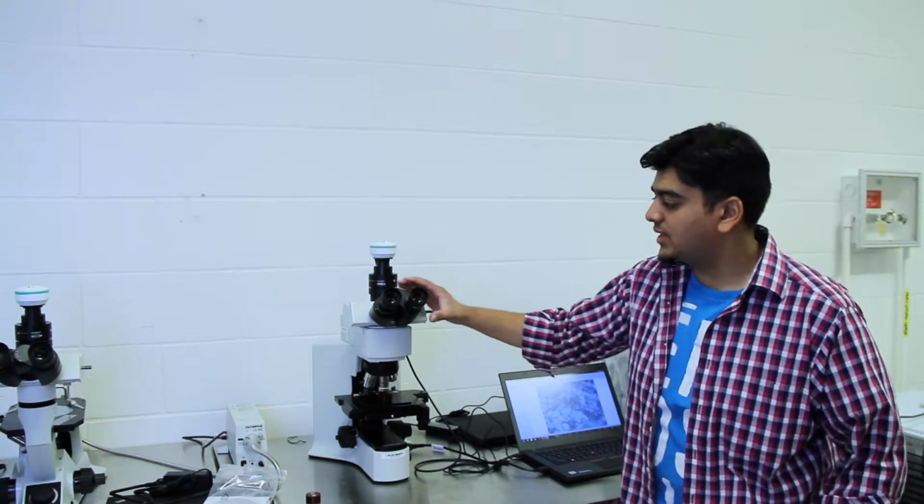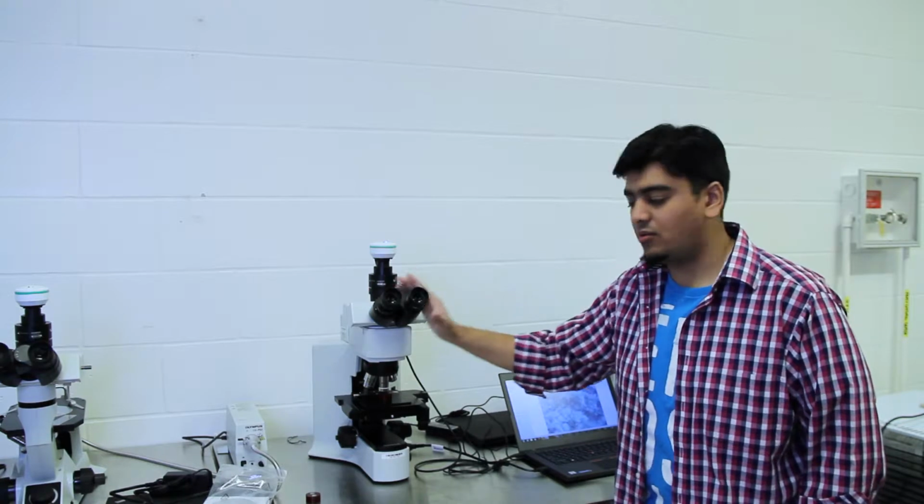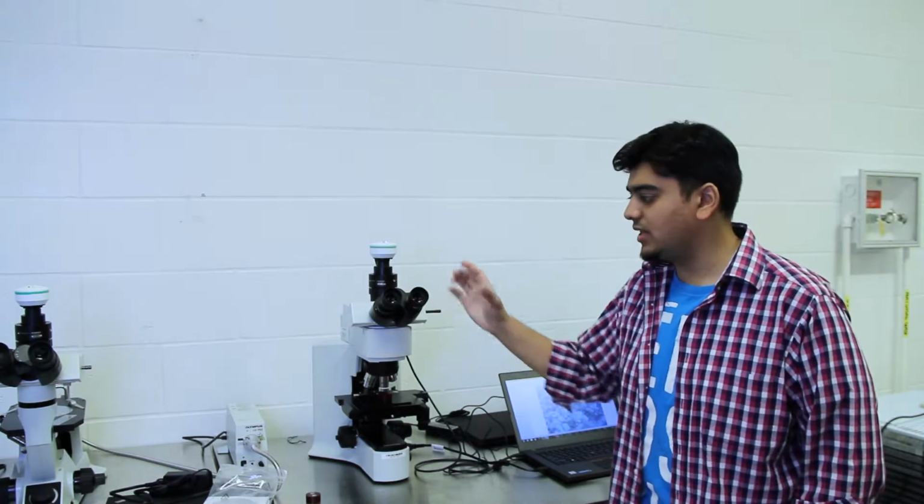So there's a couple of things to keep in mind. One is that with this microscope, or with any of the microscopes really, you don't even need to look through both eye holes, just the right side one, because it's a little difficult to line up both of them.